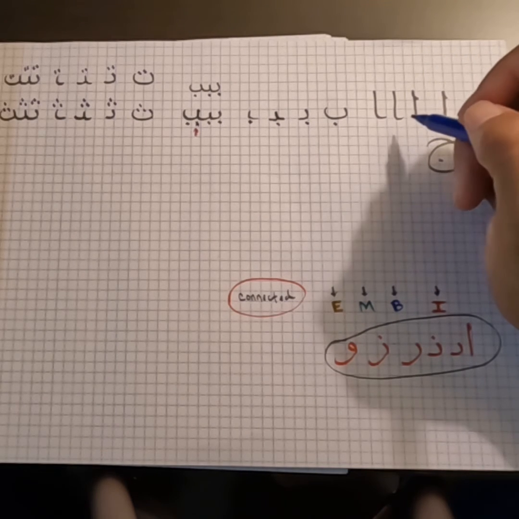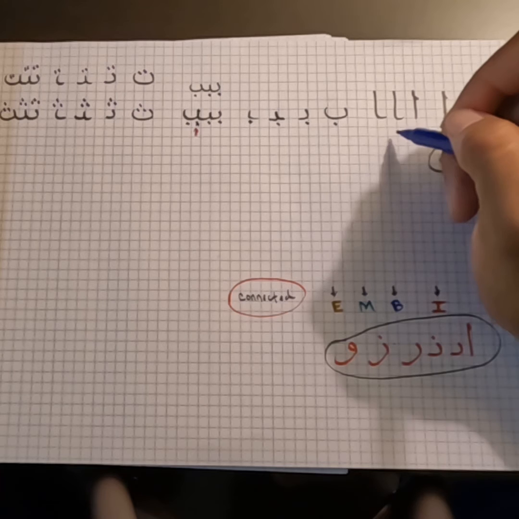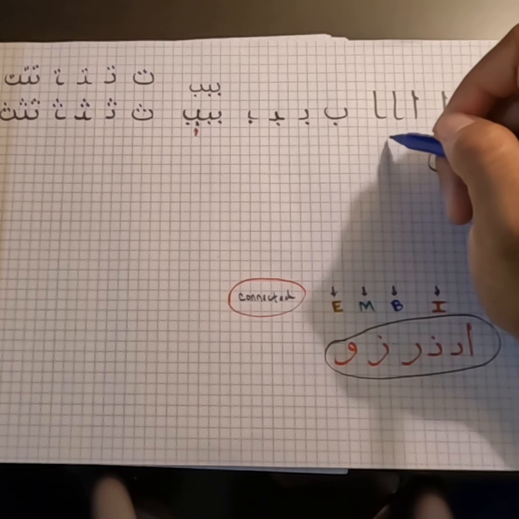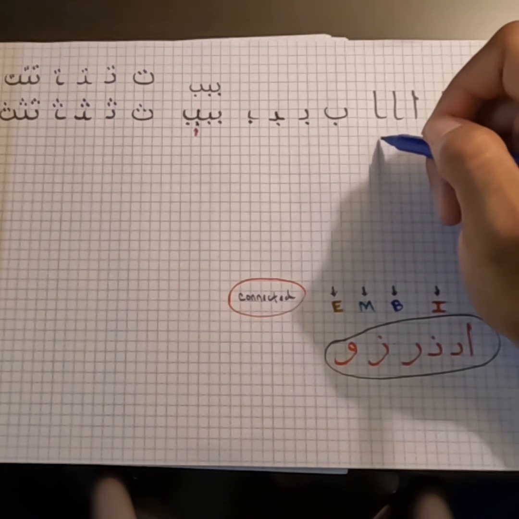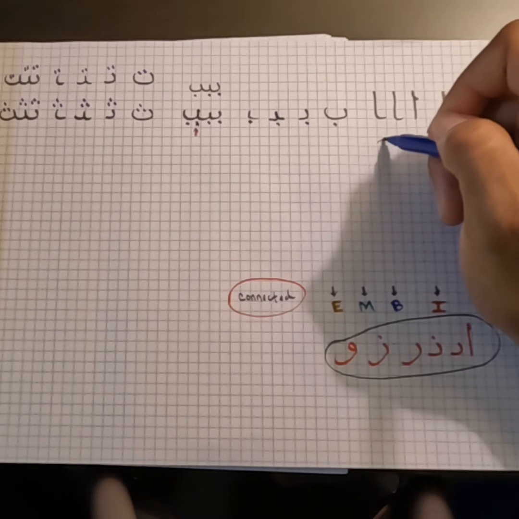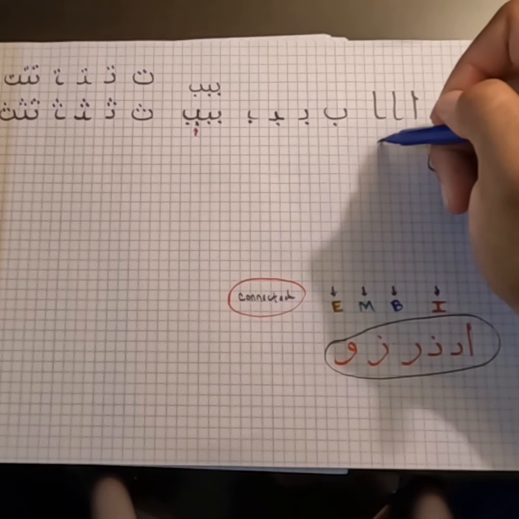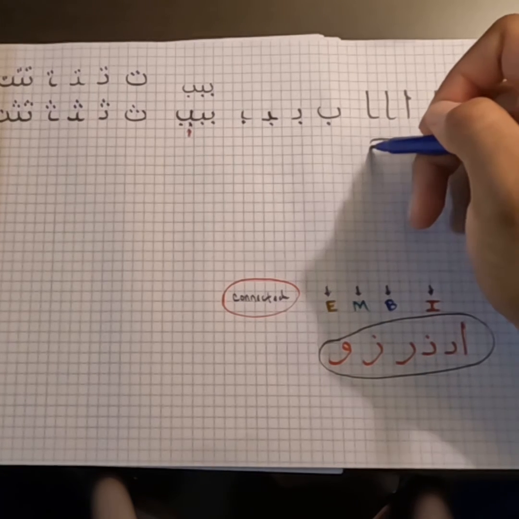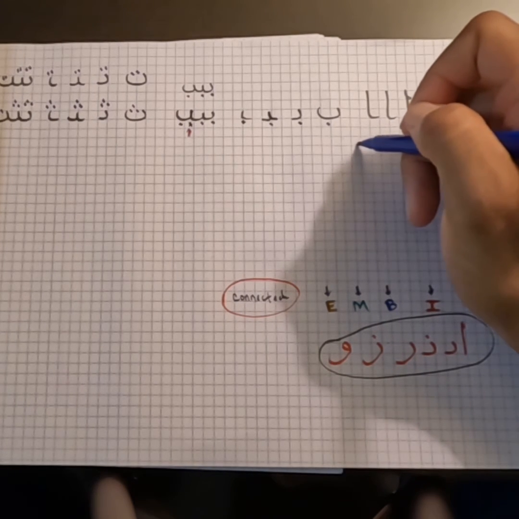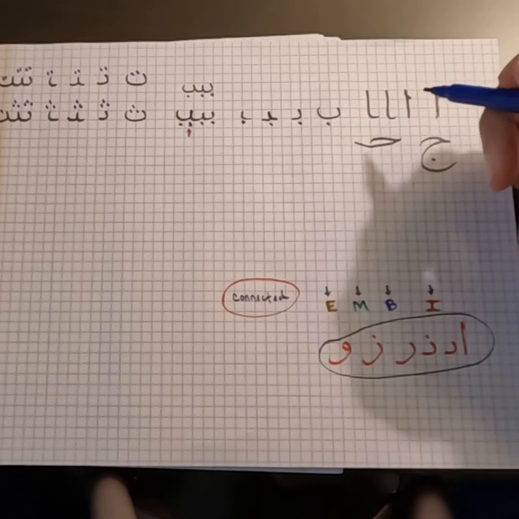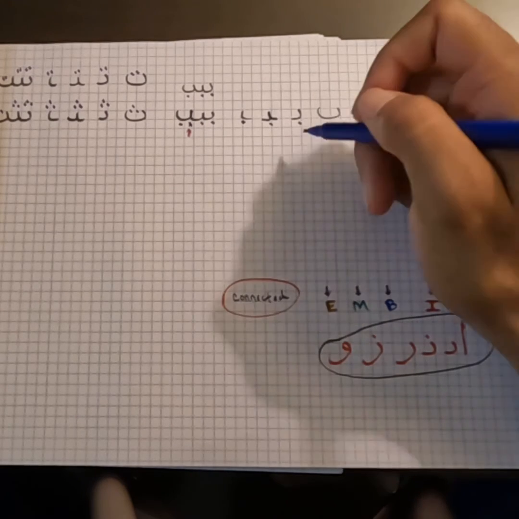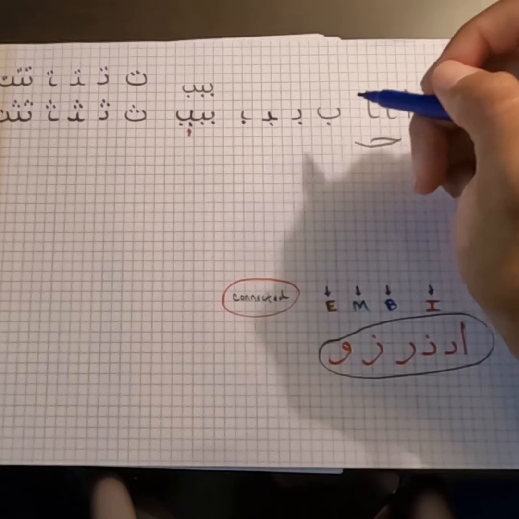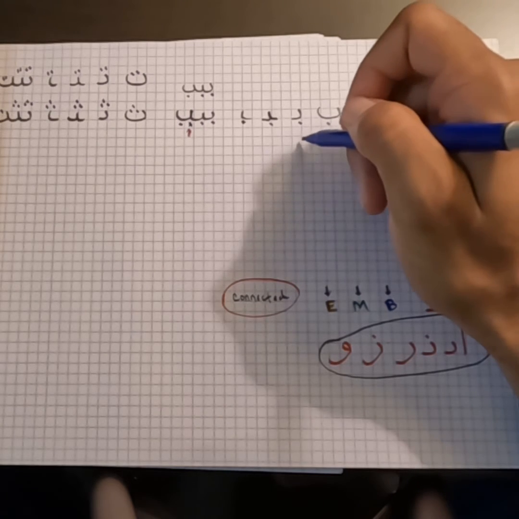So if we are to connect the Jim, we'll have Jim in its beginning form, actually started to connect. Okay.